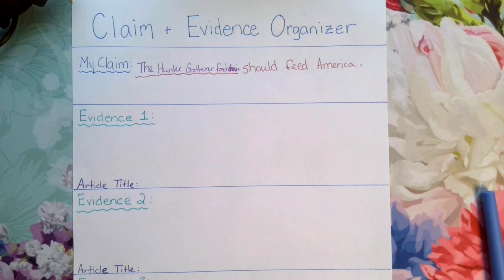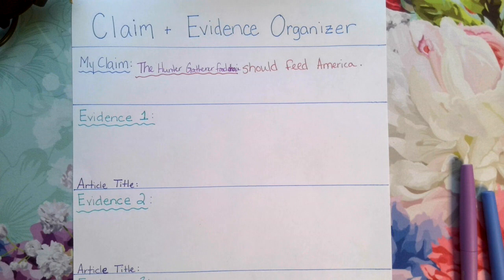The hunter-gatherer food chain should feed America. We didn't give you guys the hunter-gatherer food chain as an option because it's actually really pretty hard to support it. So we gave you the three options that are easiest to support because we would have to read less of The Omnivore's Dilemma to you, and it would be easier for you to make your claim and then find your evidence.